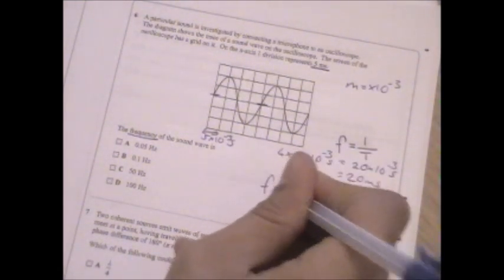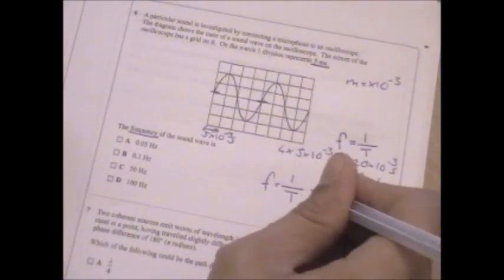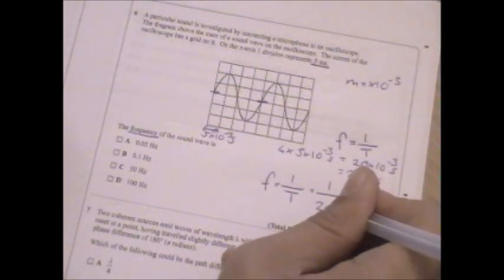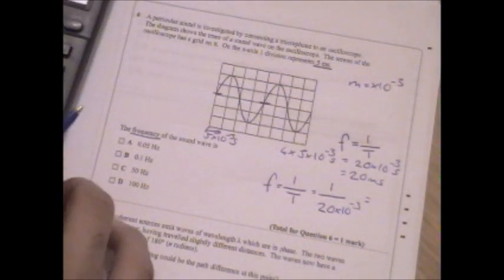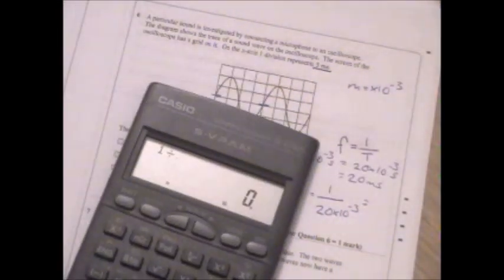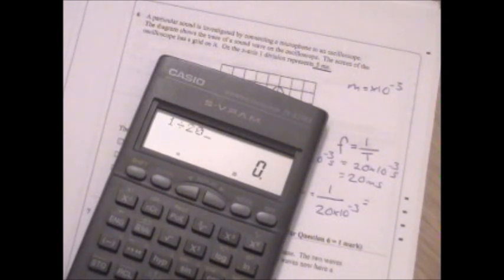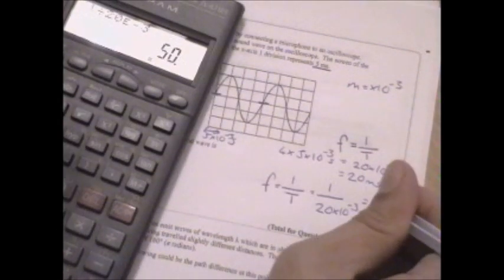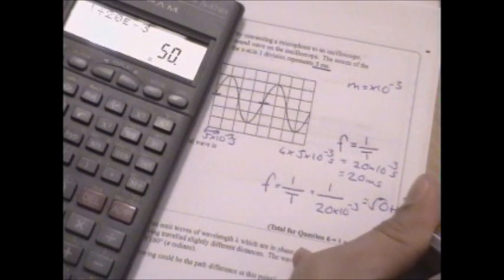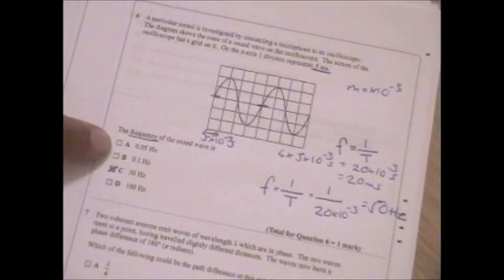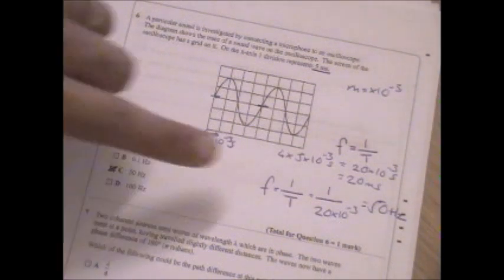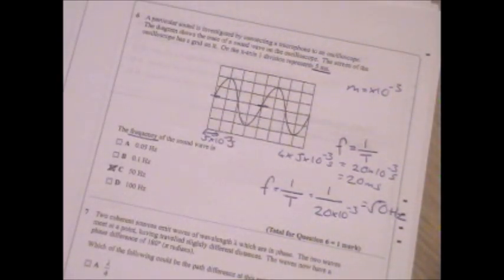Well, frequency is 1 divided by this time period, so frequency is 1 divided by 20 times 10 to the minus 3. So we put that into our calculator: 1 divided by 20 exp minus 3. That gives us 50 as our answer there. Now this is frequency. We know the unit of frequency is hertz. Let's check that. And there we are. Note they've got answers that you would get if you put in 20 instead of 20 times 10 to the minus 3. So do be careful of the milliseconds.